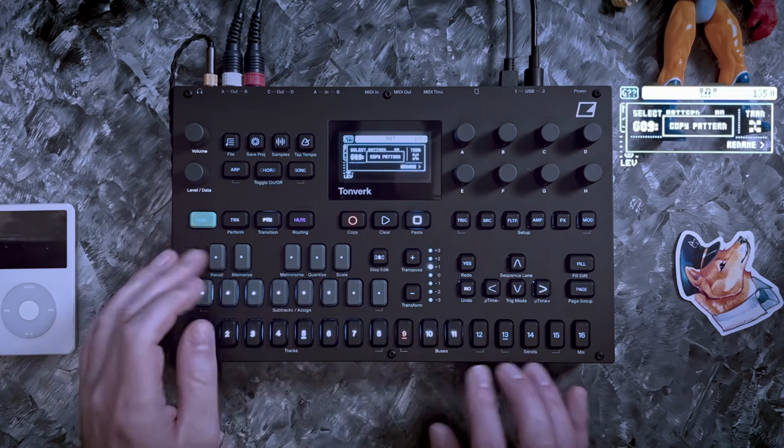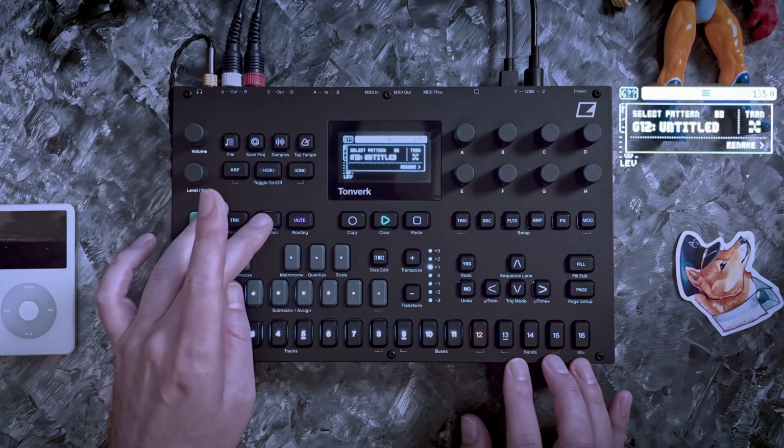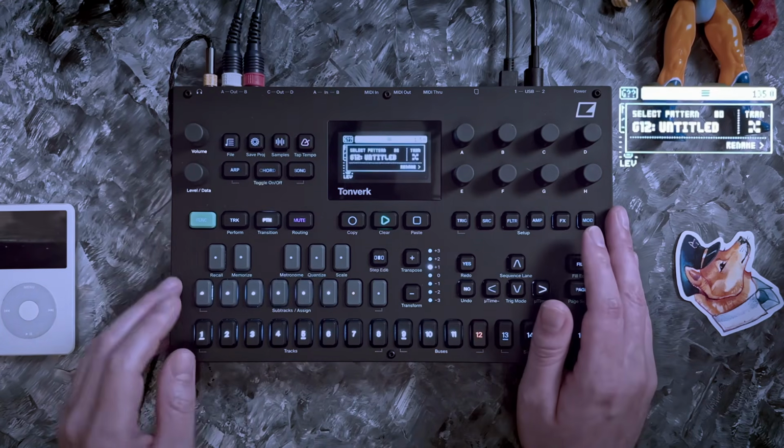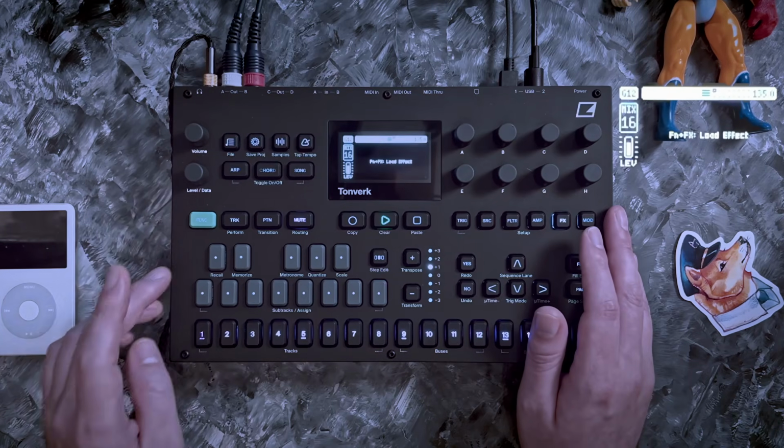Function copy, go to pattern 12. Let's go to our mute.